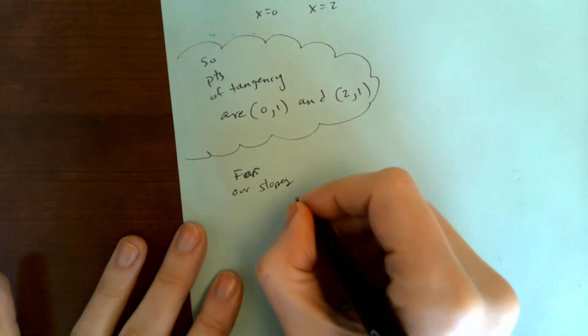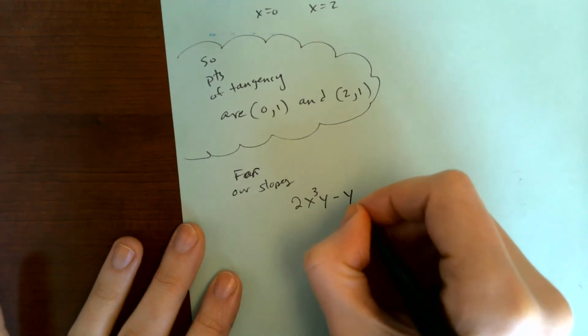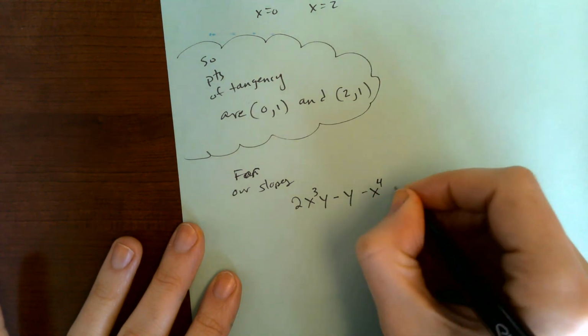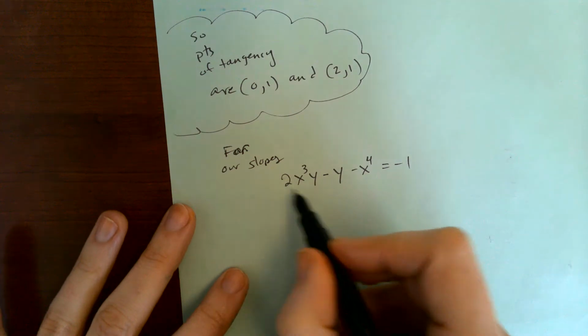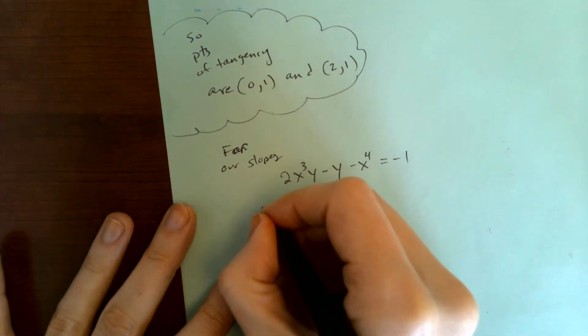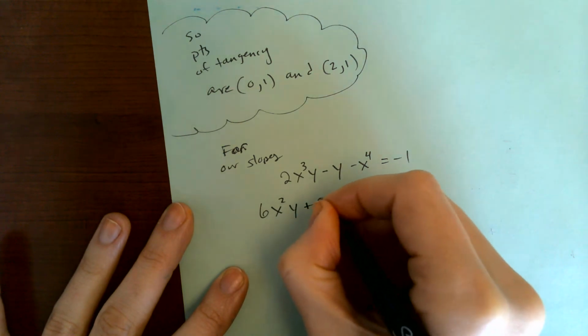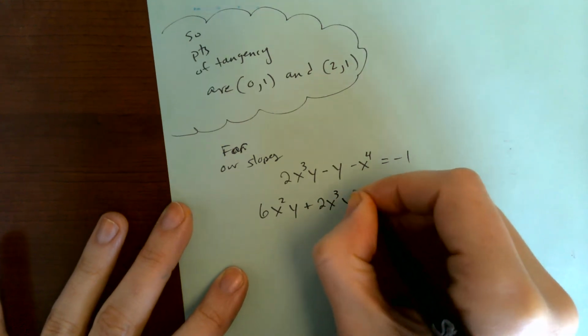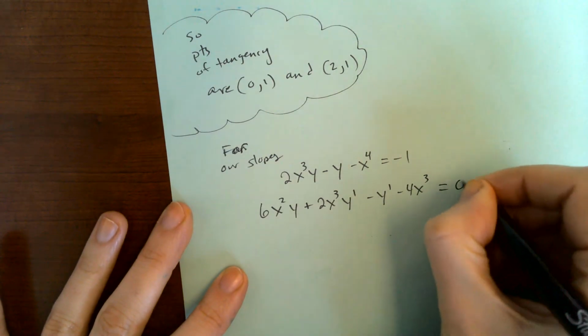So I'm going to bring down the original equation, so 2x cubed y minus x to the 4th equals negative 1. All right, I got to take the derivative. I'm going to do product rule here. So 6x squared y plus 2x to the 3rd y prime minus y prime equals 0.